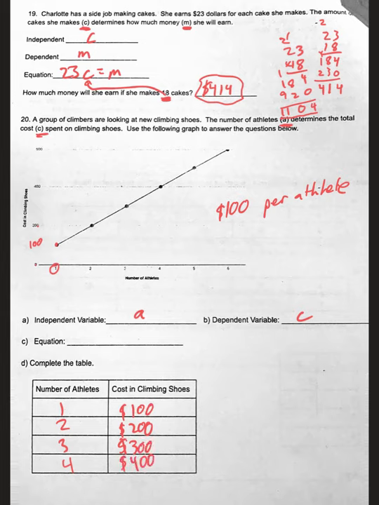So if I know it's $100 per athlete, I take 100 and multiply it by the athletes. So if there's 5 athletes, I would go 100 times 5, which is going to give me a total, and in that case 100 times 5 is 500.